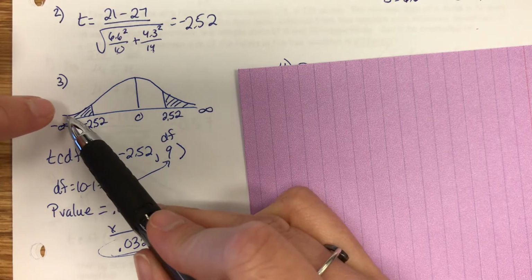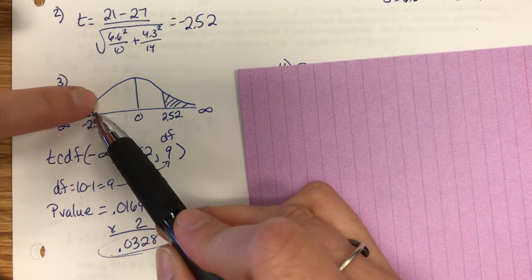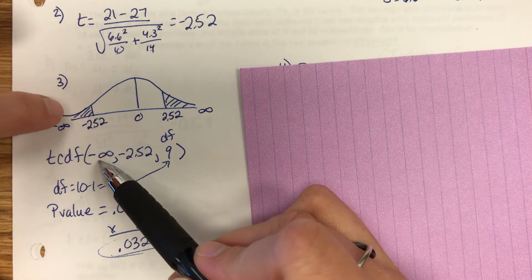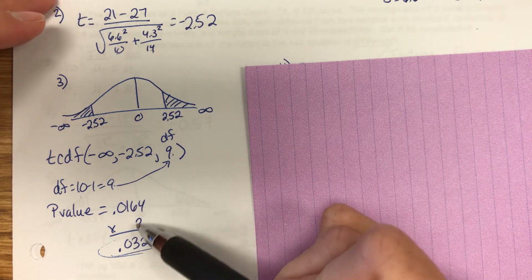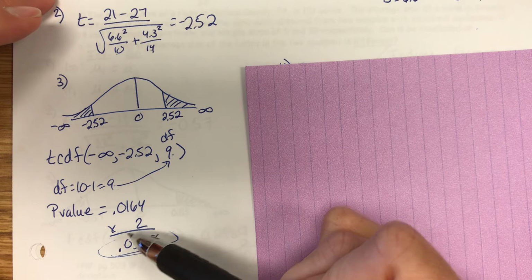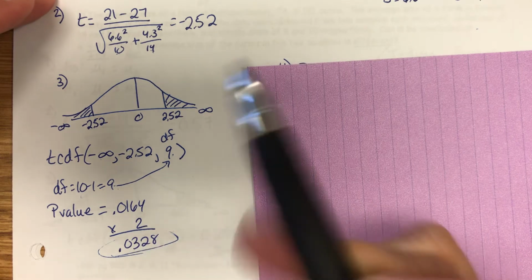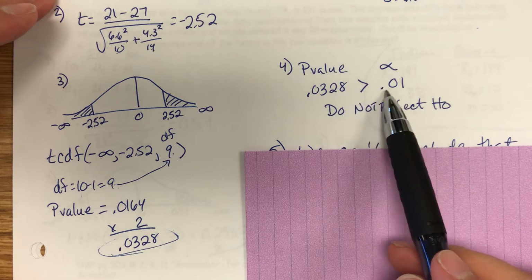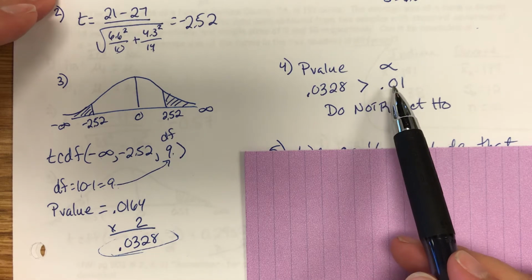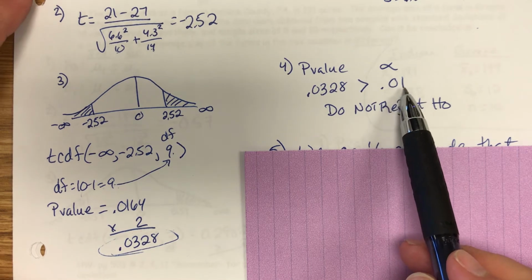So I'm going tcdf negative infinity to negative 2.52. So lower bound, upper bound, degrees of freedom. That gives me 0.0164. I'm going to double that because it's a two-tailed test, and here's my p-value. Then I pop on up here. My p-value is greater than the alpha that was requested for this problem. This problem asked for alpha equals 0.01.